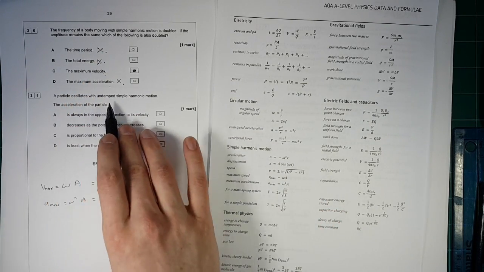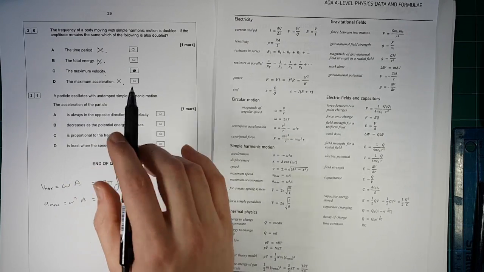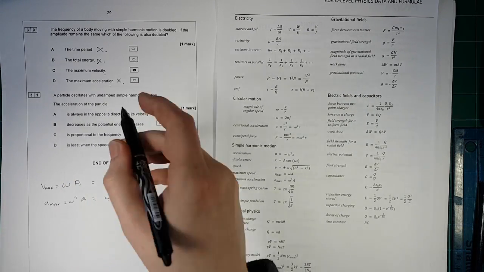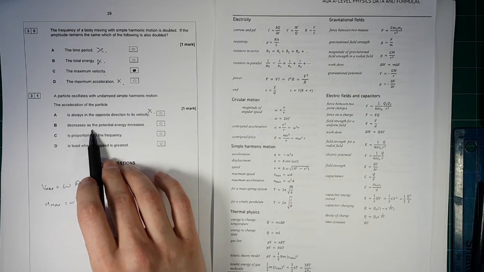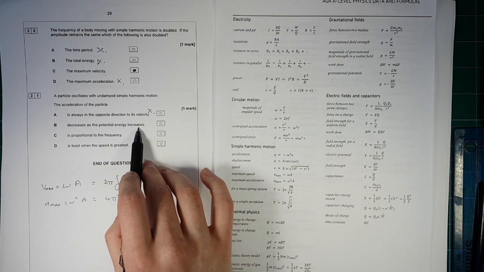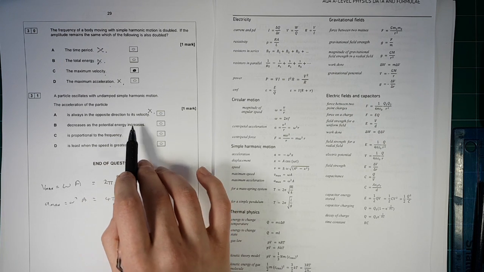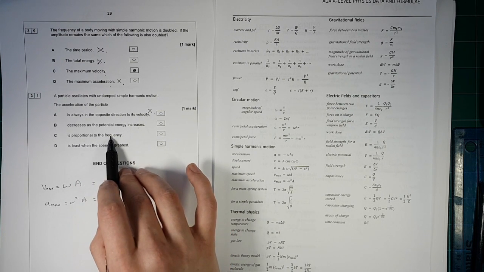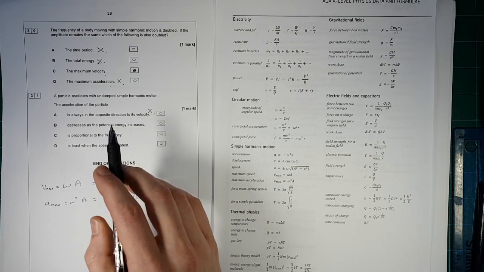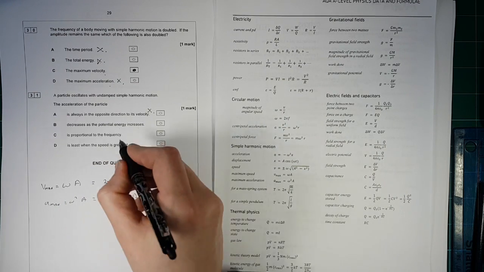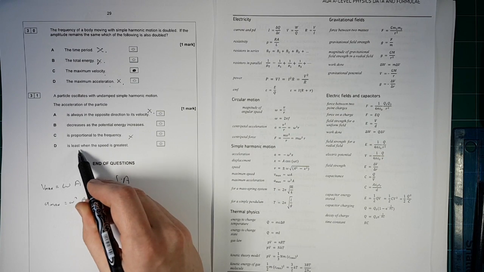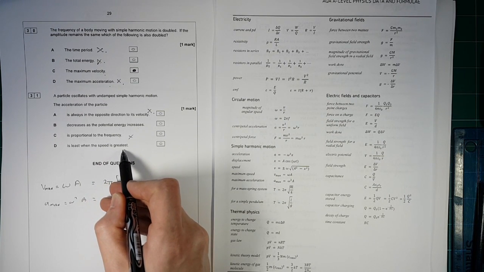The particle oscillates with undamped simple harmonic motion. The acceleration of the particle is always opposite to the direction of velocity. No, it's always opposite to the direction of displacement. Decreases as the potential energy increases. Come back to that one. Is proportional to the frequency. Well, the acceleration maximum is proportional to the frequency squared, so that one's not true either. Is least when the speed is greatest.